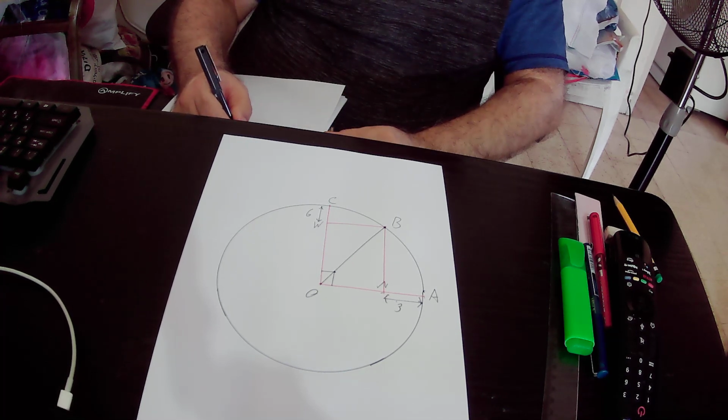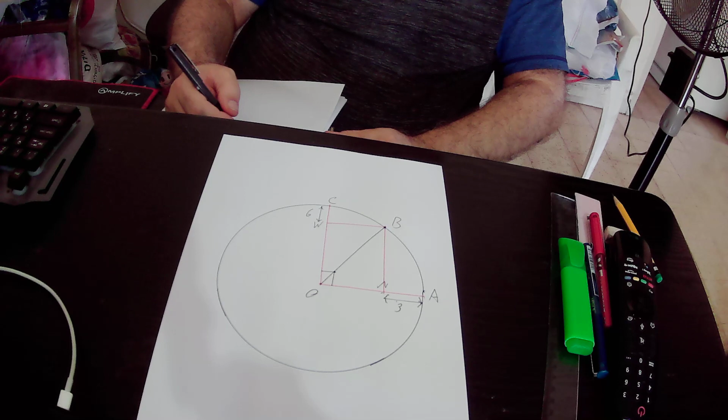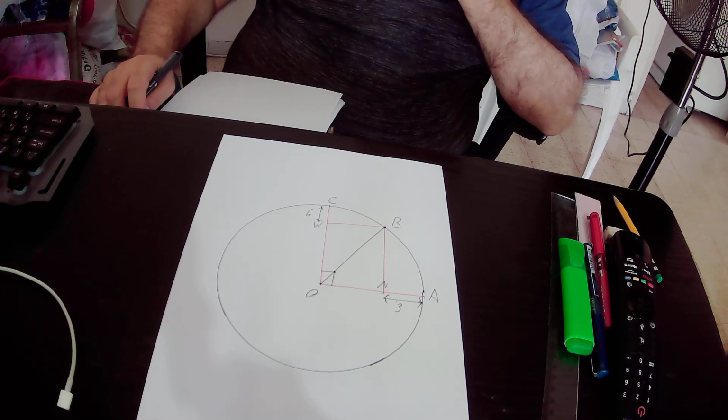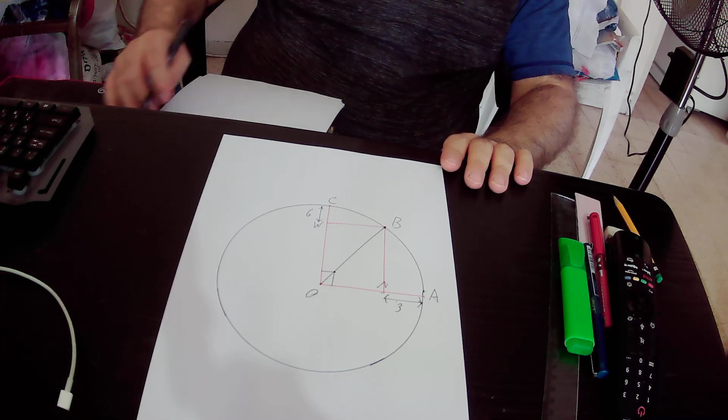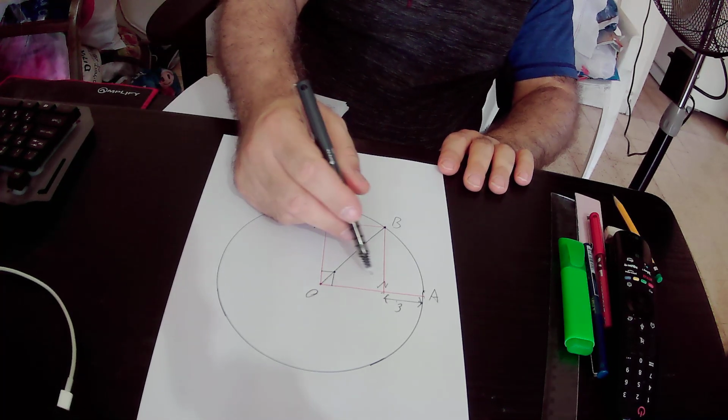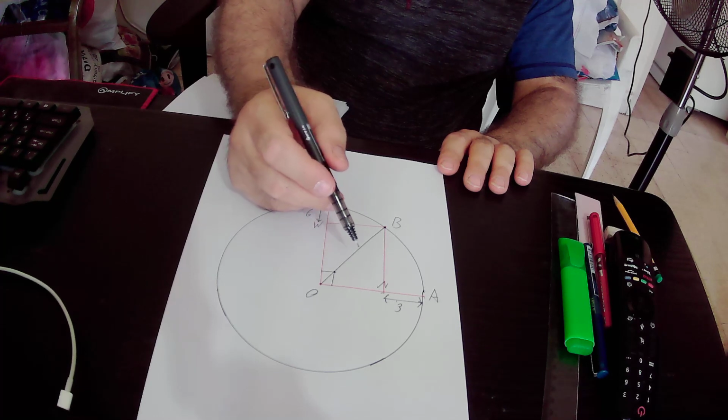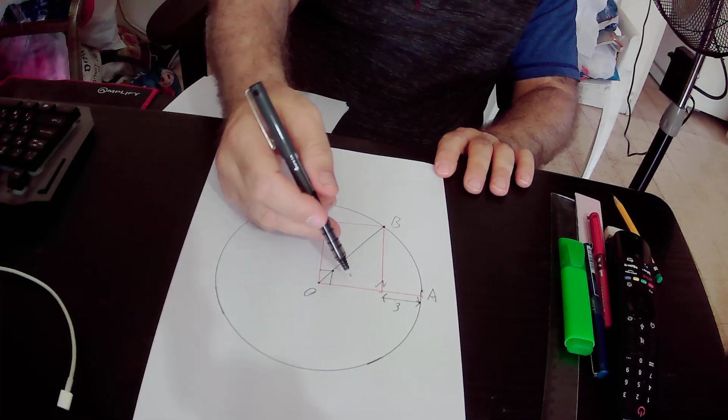But in the next step, we will define line segment ON as x.